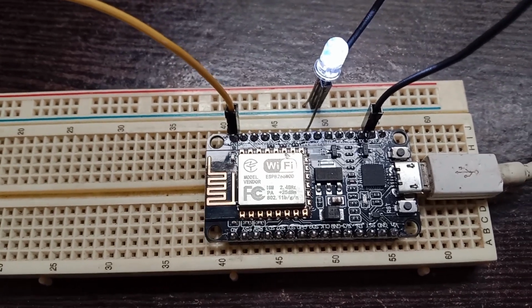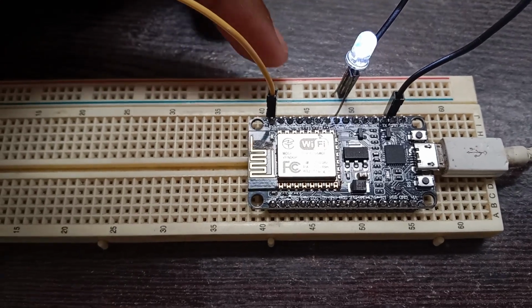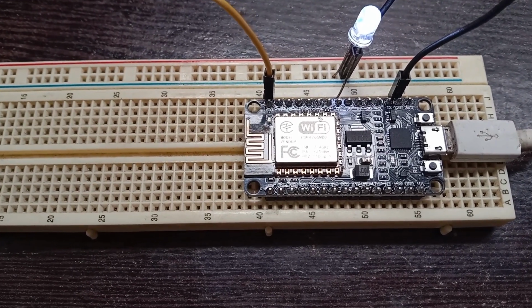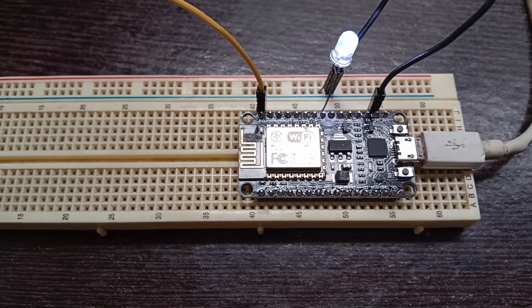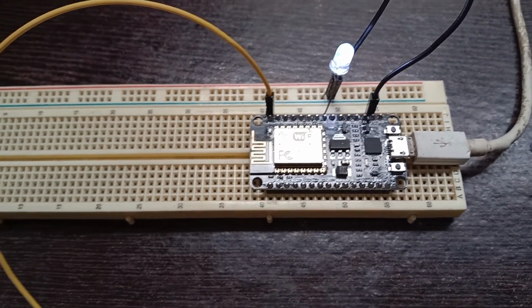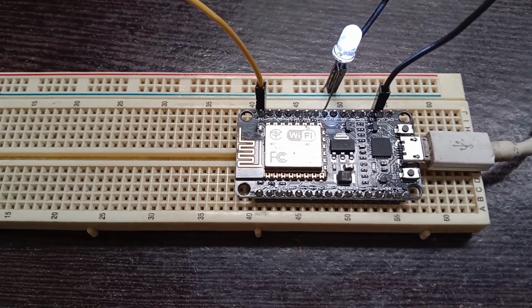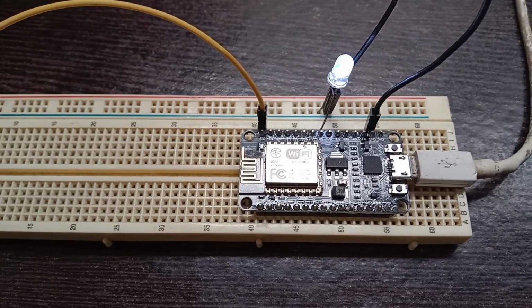So in the previous video, we have seen that when a switch is connected to D1, and when you try to press the, or short the D1 pin to supply, the LED glows, and if you short the D1 pin to ground, the LED is off.